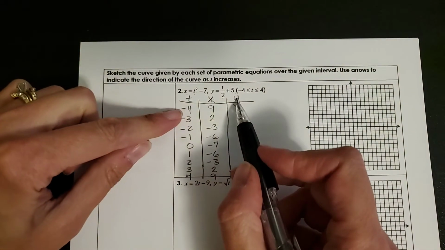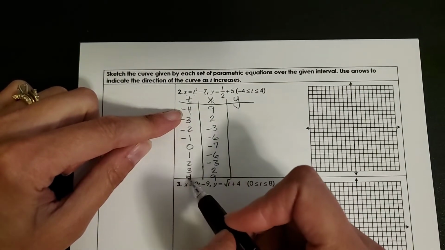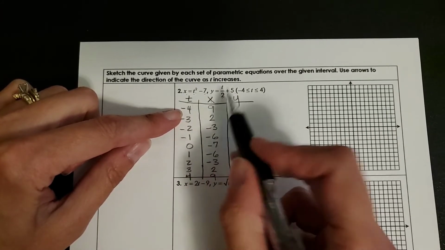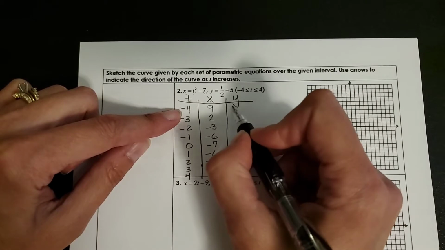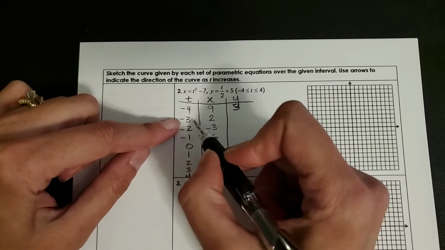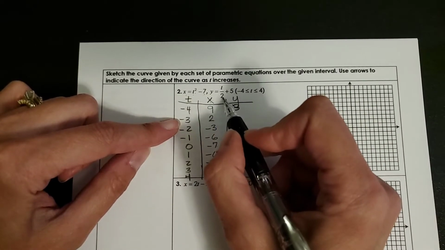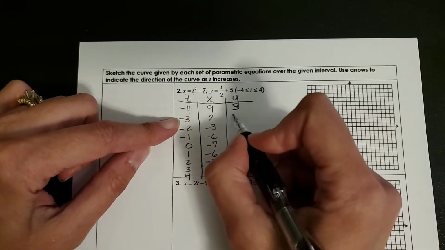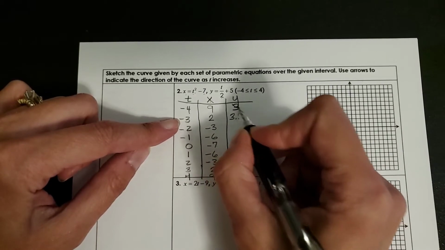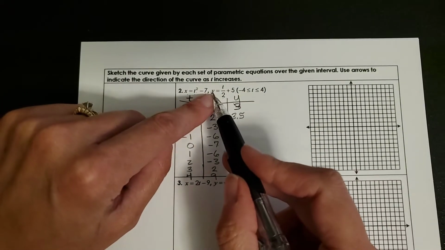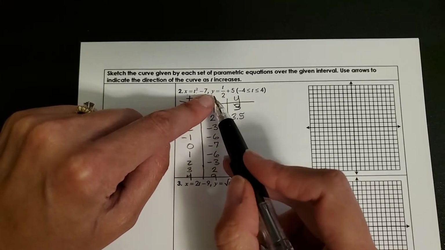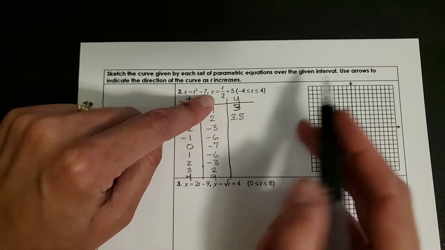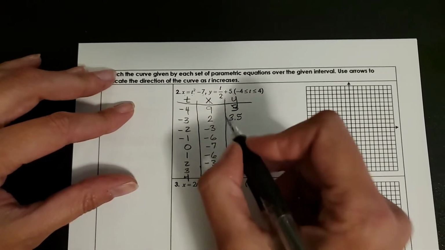Now to find the y coordinates, I'm going to be plugging in each of these values for t into this formula and solving for y. -4 divided by 2 is -2, plus 5 is 3. Let's see, -3 halves, that's -1.5, plus 5 is 3.5. Now notice this went up by 1/2. Well, that makes sense because look at the function for y. It is half of t plus 5. That's a linear form, and the slope is 1/2. So I'm just adding 1/2 each time.